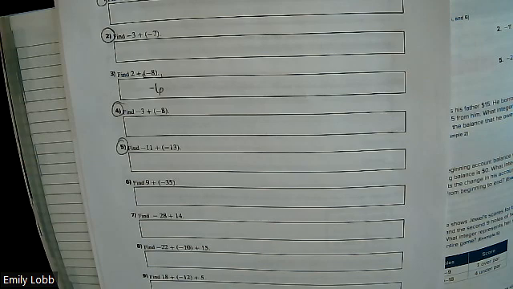Well, no, you should have your packet out. Did you do 8, 9, and 10 already? You've done pages 8, 9, and 10? No, you've got to do that. Before you put your workbooks away, you should be finishing pages 8, 9, and 10 in your packet.